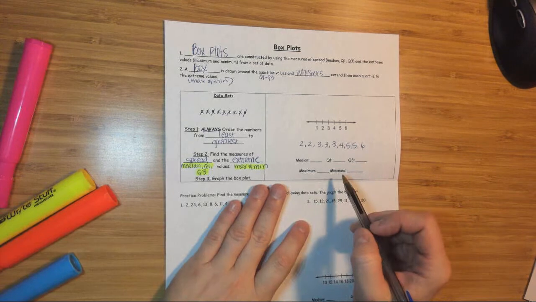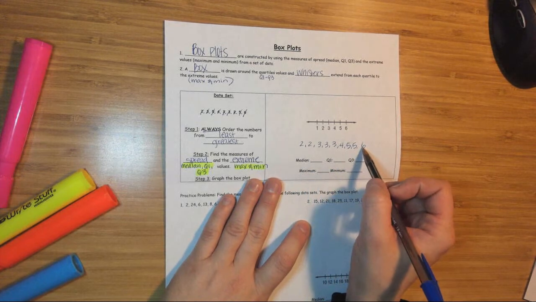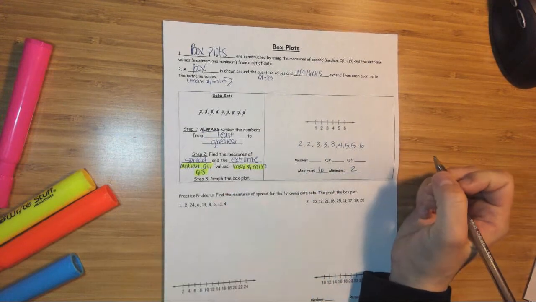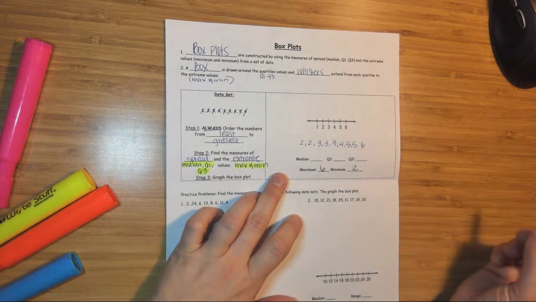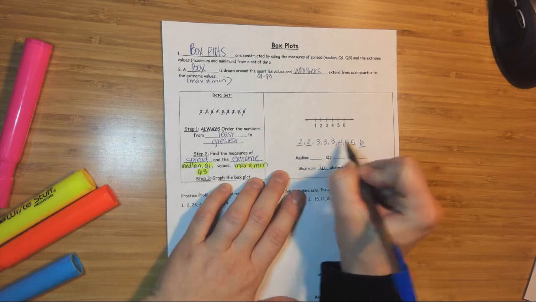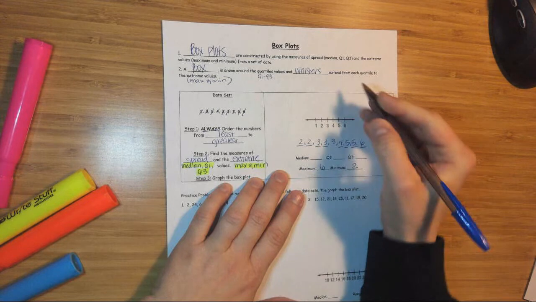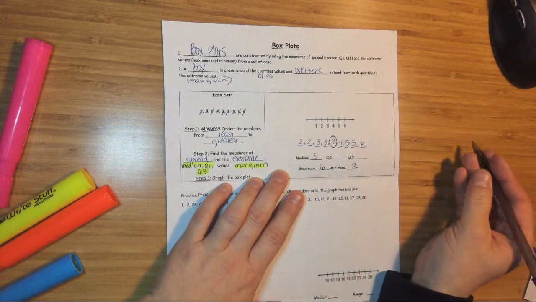Alright, so I like to find the min and the max first because that's super easy. The maximum is the biggest number, that's 6. The minimum is the lowest number, that's 2. So I already got 2 of my 5 that I need. The median is what we need to find next. So beginning, end, beginning, end, beginning, end, beginning, end. 3 is left in the middle, so that's my median.